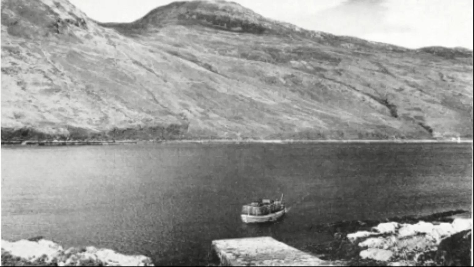And this is the ferry pulling into Kylerhea, probably in the late 1800s. It hasn't really changed that much since then. But I think I'll end this video now. I think from now on we're going to go to the northeast of Scotland for the next video.